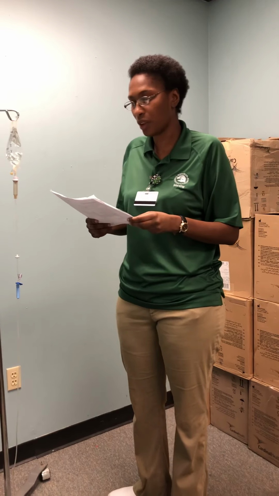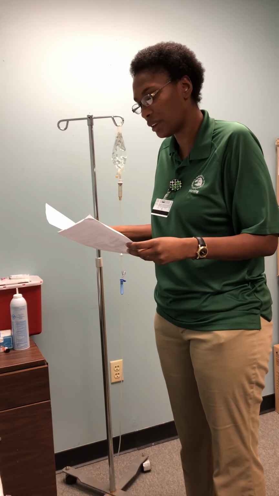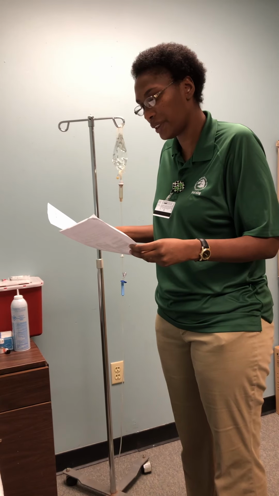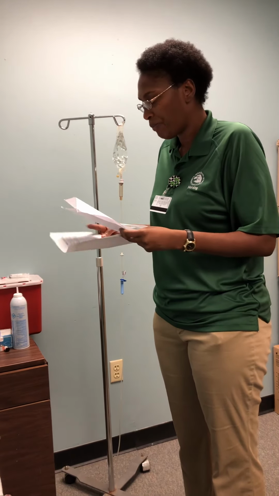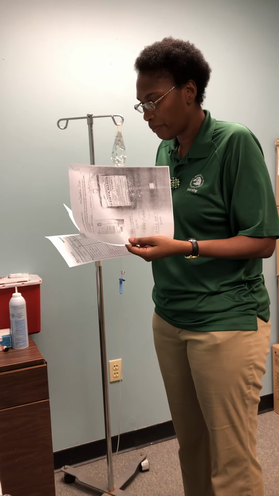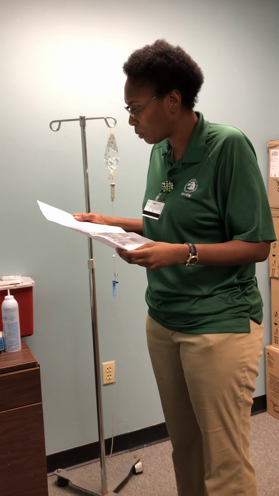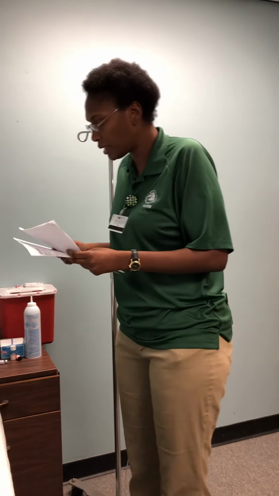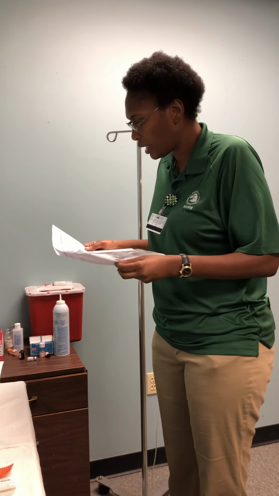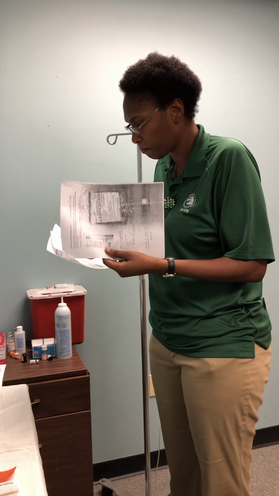Okay, I received my doctor's orders, and I'm going to check them with my MAR. The medication the doctor ordered is going to be gentamicin 60 milligrams IV piggyback every 12 hours, and it's on the MAR. And I'm also going to be giving furosemide 30 milligrams IV push. It's on the MAR. I'm going to be giving the gentamicin. The rate is going to be 17 drops per minute. And the furosemide is going to be given over 1 to 2 minutes.